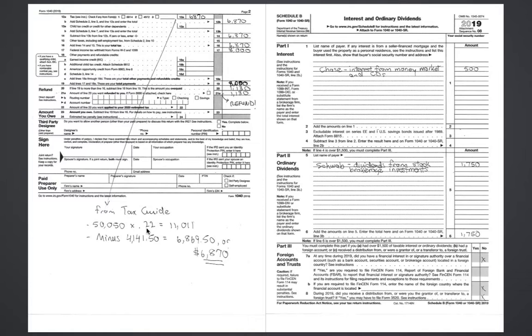So this is the 22% tax bracket that you're in, and you multiply that, and that comes to $11,011. And as we talked about, since our tax system is a progressive tax, that's not the amount that you're going to be paying in taxes, because there are a couple categories before the 22% that you're going to be paying tax at a lower level. So what this tax guide does is it allows for that.